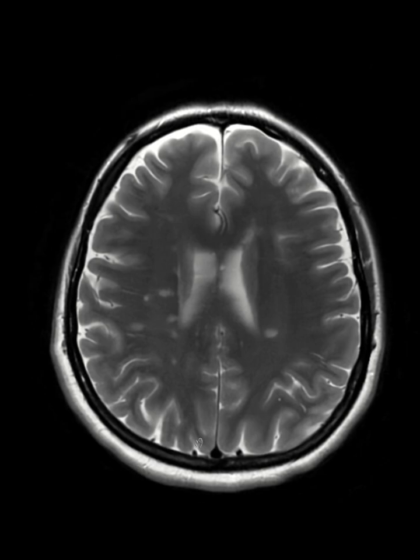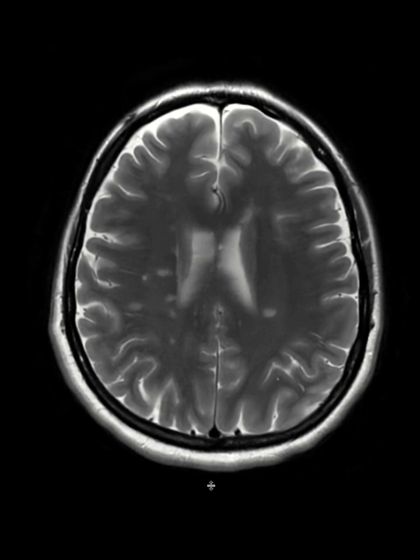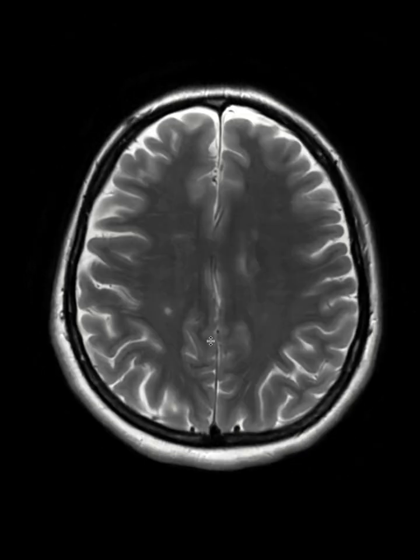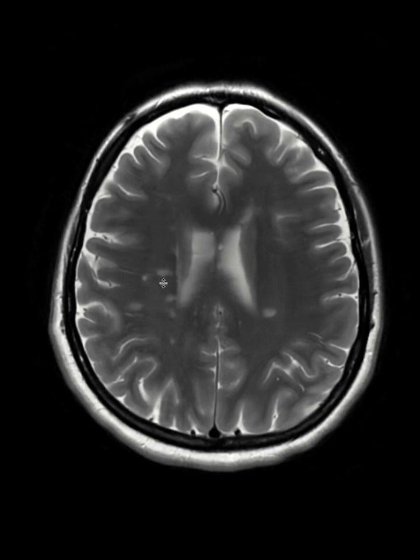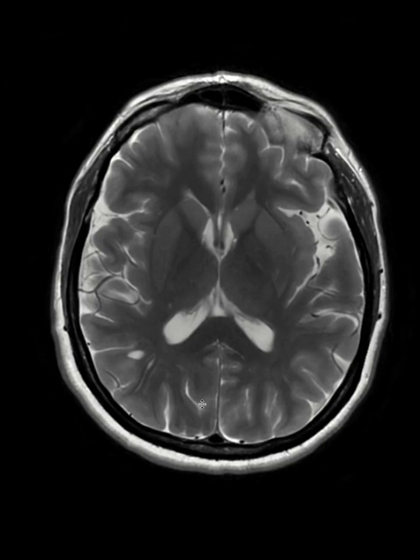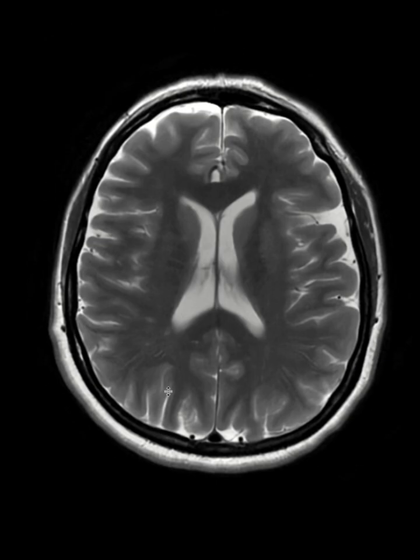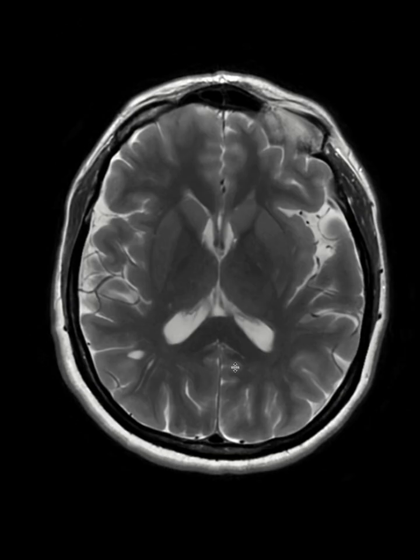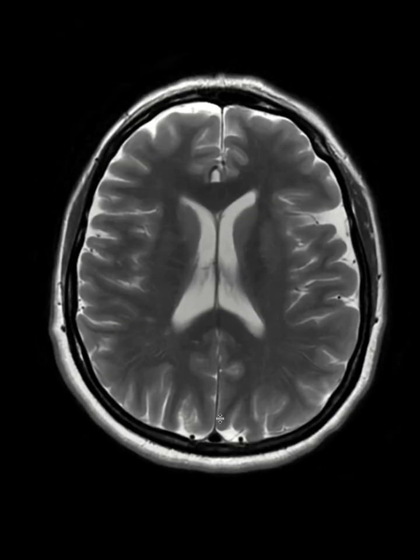Okay, so now the hallmark, or the money sequence, is going to be either T2 or FLAIR, and you see this is a T2 sequence. All those round or oval lesions that I showed you are perpendicular to the ventricles. That's a classic imaging feature for multiple sclerosis, very classic. And they are in a juxtacortical or periventricular distribution. As you see, this is a juxtacortical lesion. These are periventricular lesions, and this is a very classic feature for multiple sclerosis.